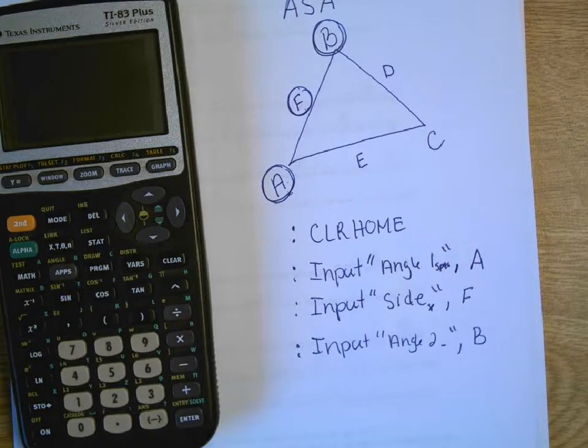Program. Oh, you got to go to input. You didn't put the comma. Alpha A. After you do that, you have to have comma, alpha F, comma, alpha B. Program. 56, 25, 36. You're good.